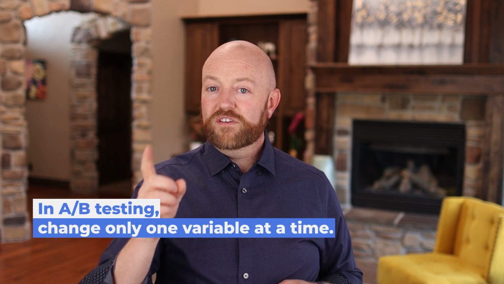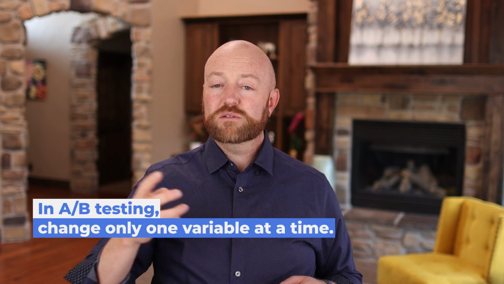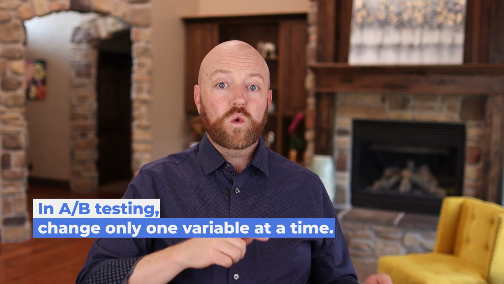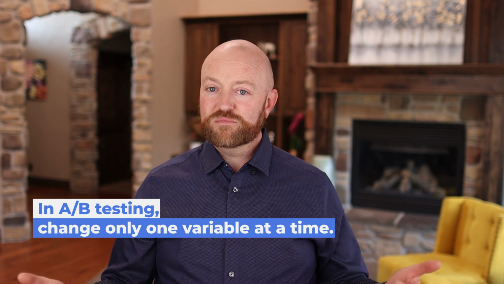When you do A/B testing like this, if you really want to learn from it, you've got to change just one variable at a time. If you change multiple things, you don't really know what change you made that made the biggest improvement, okay? So this next example is kind of what not to do if you want to learn from it, okay?